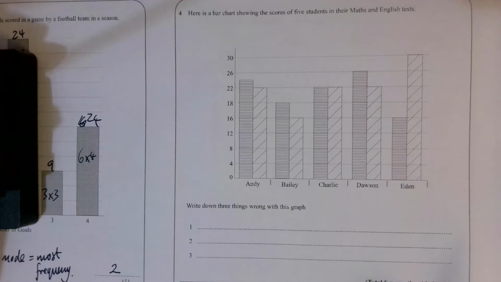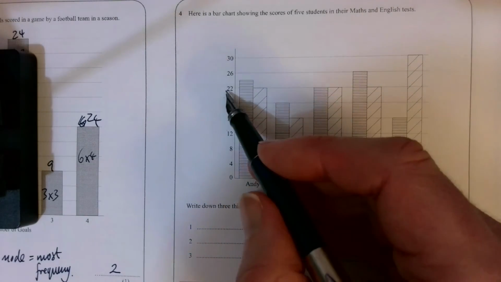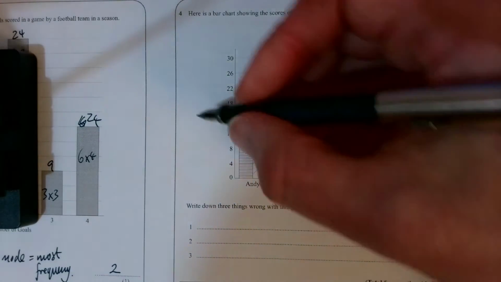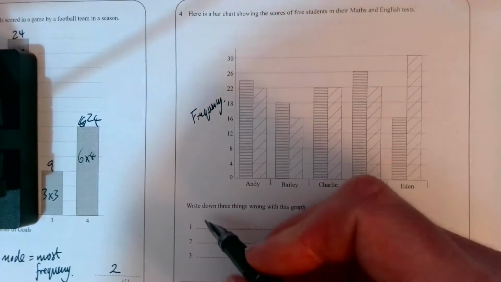Right, question 4. Just pause this for a little bit and have a think about what might be going on. It says you've got to write down 3 things wrong with this graph, and it's to do with maths and English tests. So pause it for a moment and have a go. Right, so what can I see that isn't done there? It should say frequency on the side, so that should say frequency.